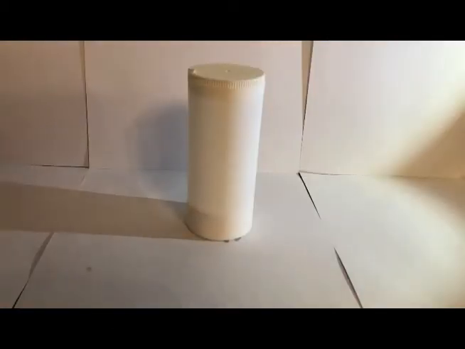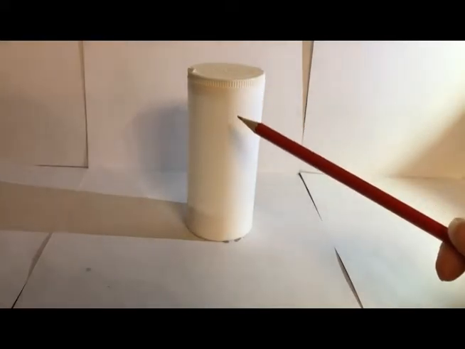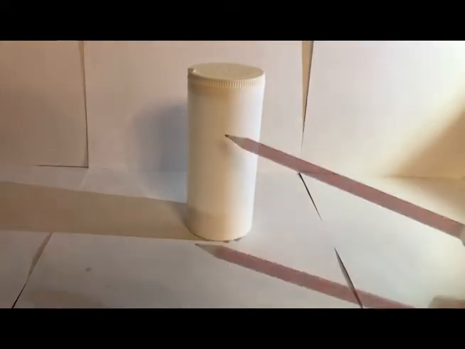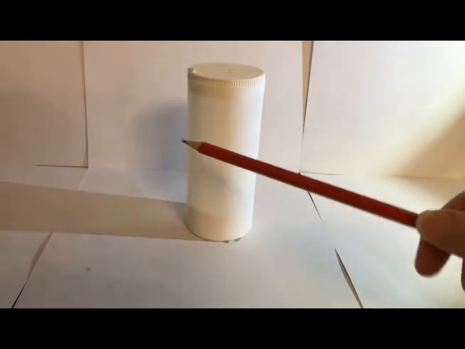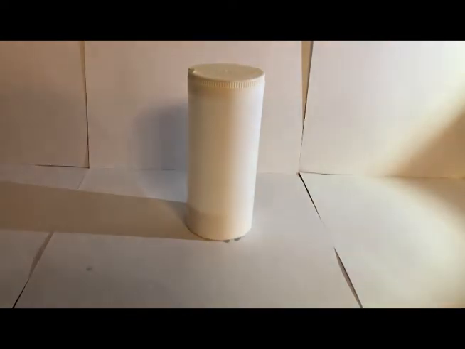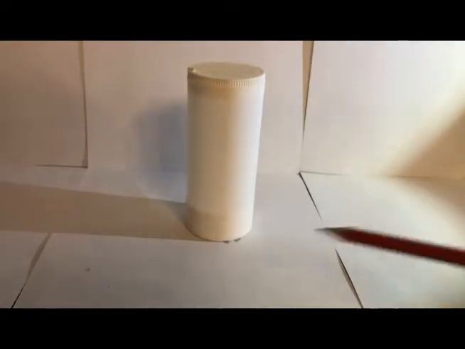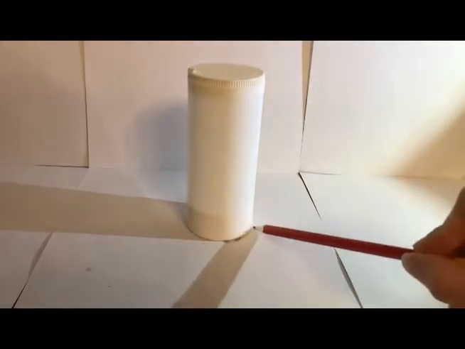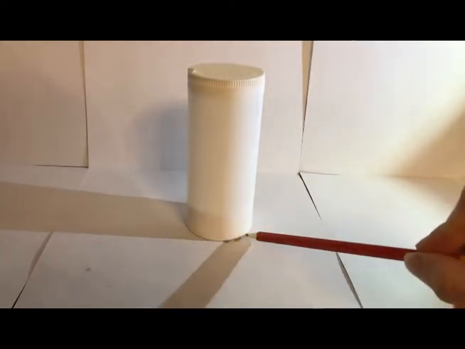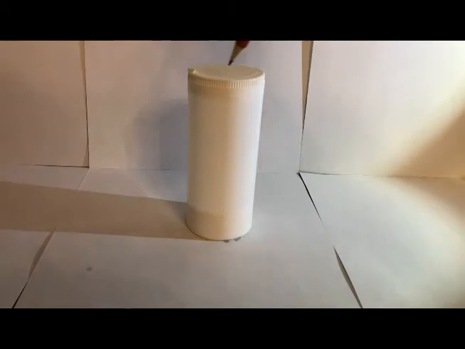Okay, so let's move on and have a look at a cylinder. You can see there's a clear shadow starting here. You can see the shadow beginning to form here, and it gets darker as the object moves away from the light. Notice how you can see the curve there and the ellipse shape that's formed at the top.